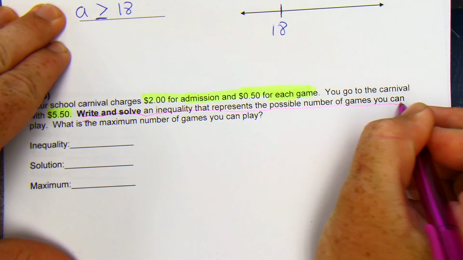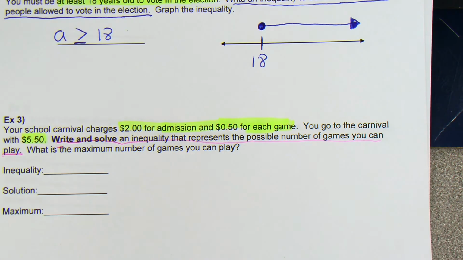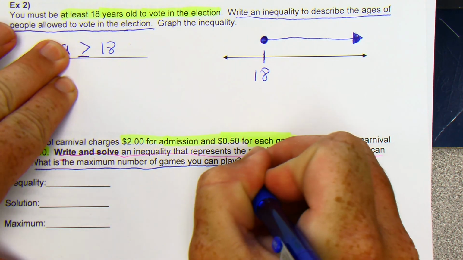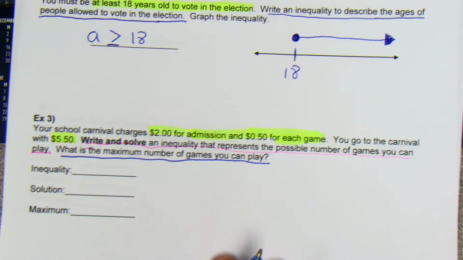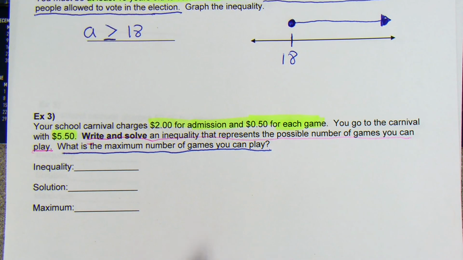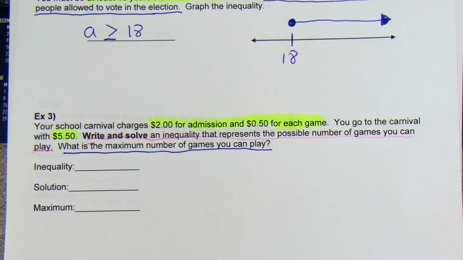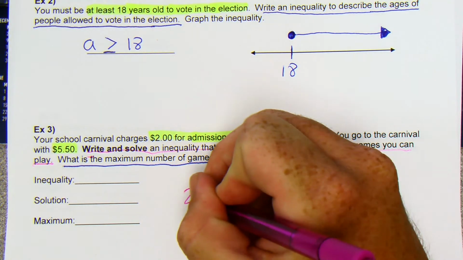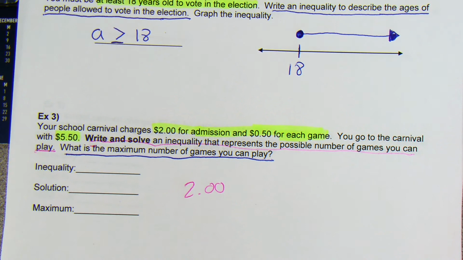So I'm going to underline it. And then this last part is asking us for the answer. It wants to know the maximum number of games we can play. That's what we'll figure out when we solve. We kind of need to think about this one. It's $2 for admission, so regardless of any game we play, we are going to pay at least $2 to get in. This is our price to go to the carnival.